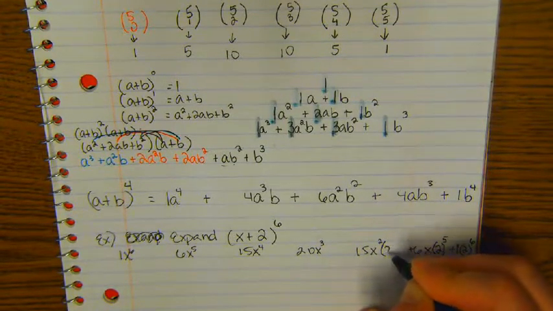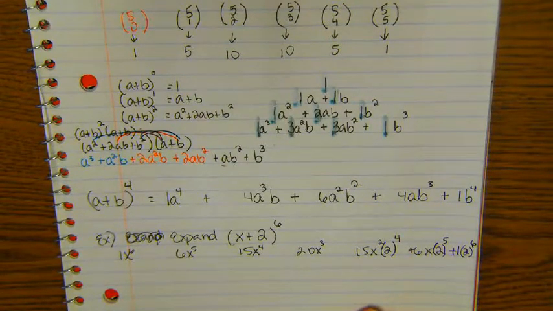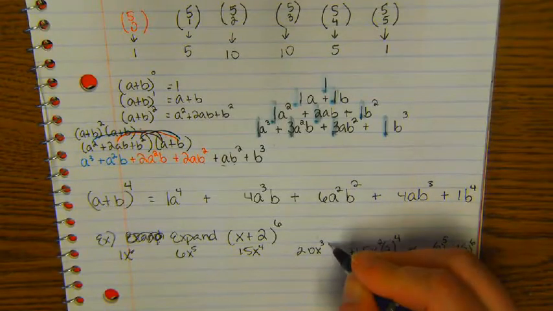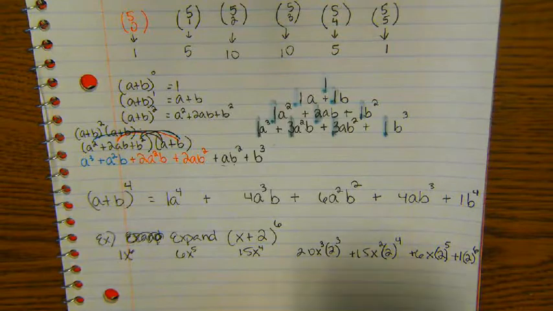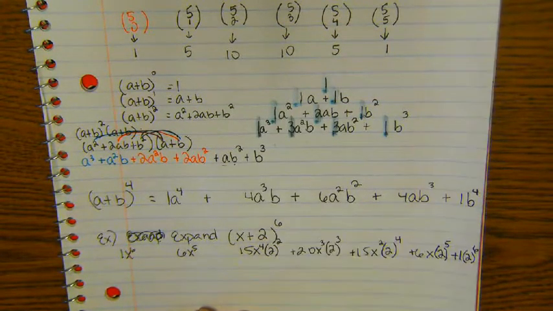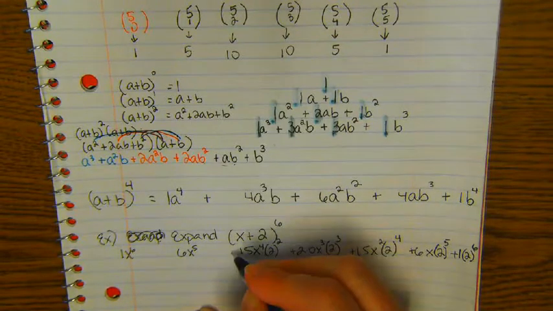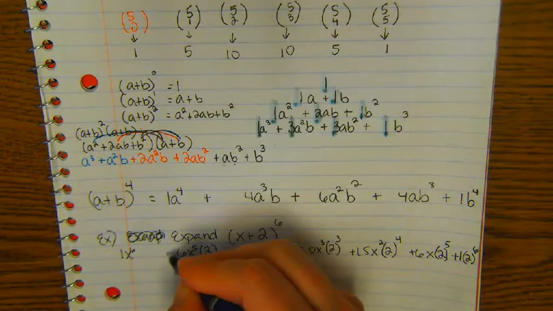And then in this term, there's going to be a 2 to the 4th. Okay.